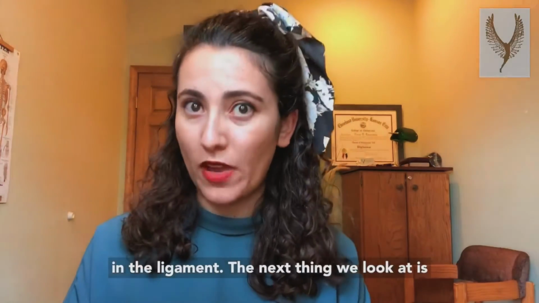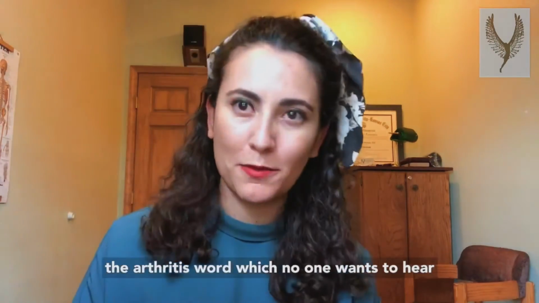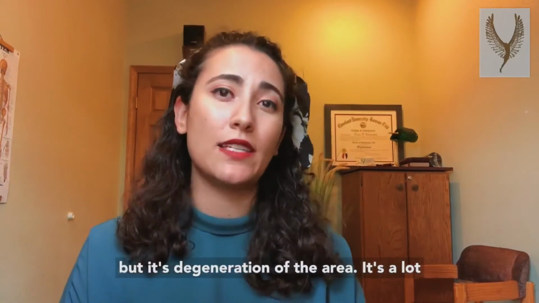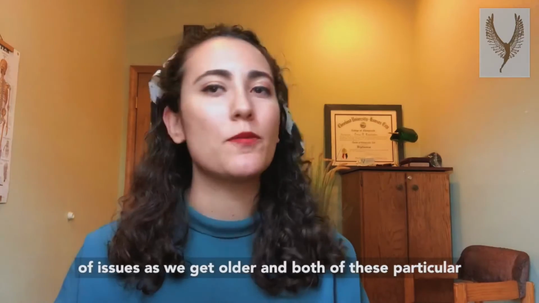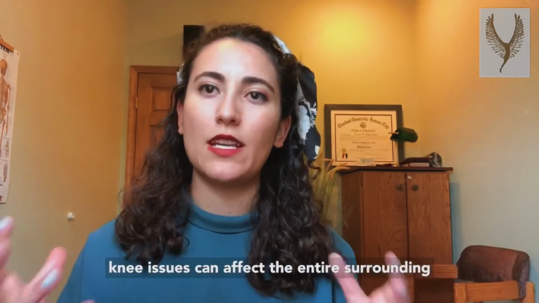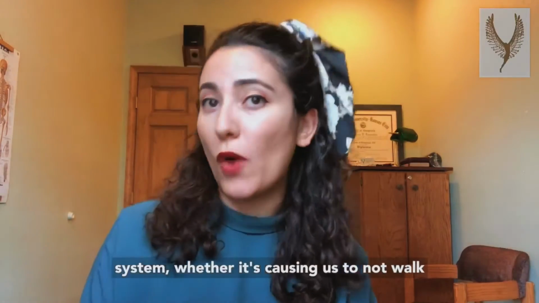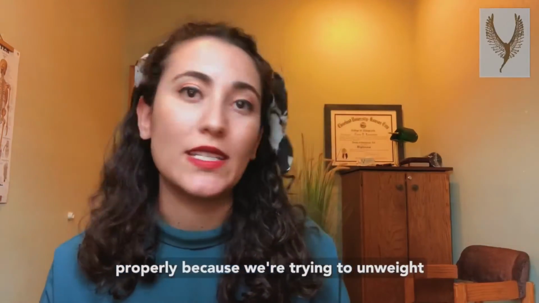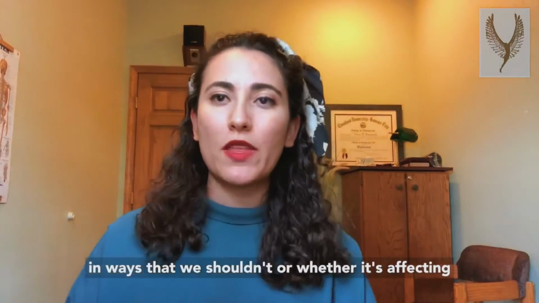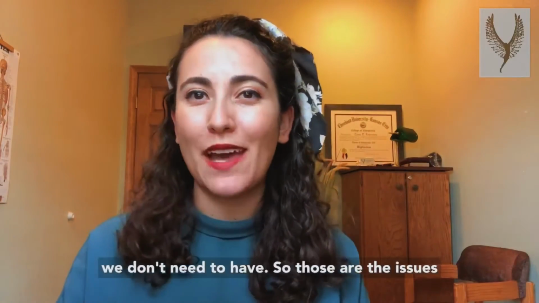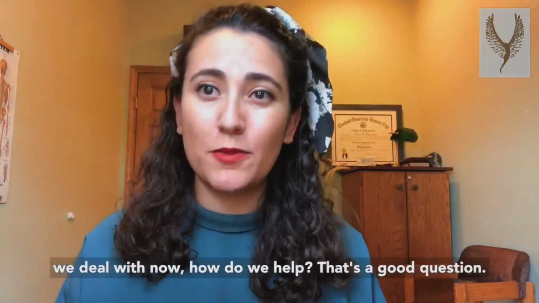The next thing we look at is the arthritis word, which no one wants to hear, but it's degeneration of the area. It's a lot of issues as we get older, and both of these particular knee issues can affect the entire surrounding system, whether it's causing us to not walk properly because we're trying to unweight in ways that we shouldn't, or whether it's affecting our spine and giving us all kinds of angles that we don't need to have. So those are the issues we deal with.